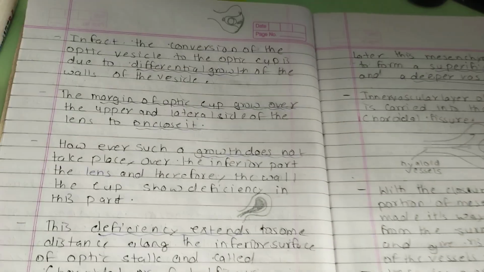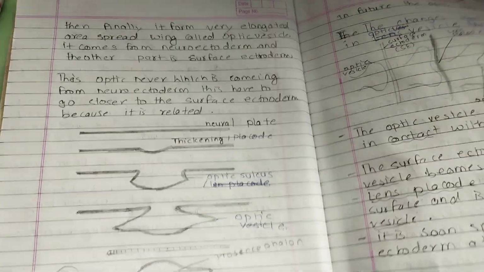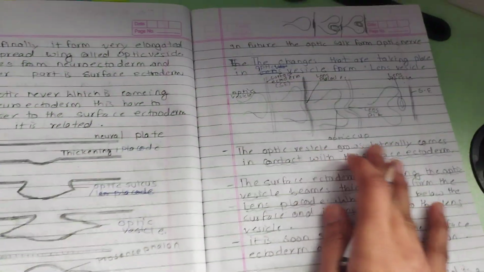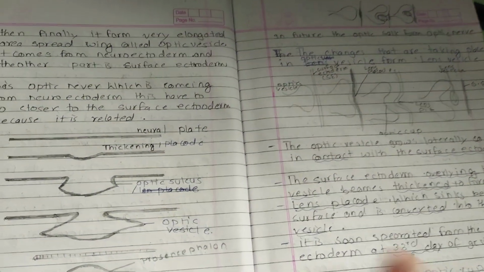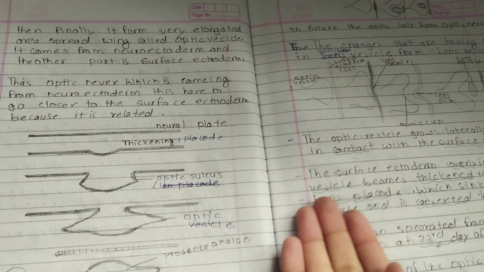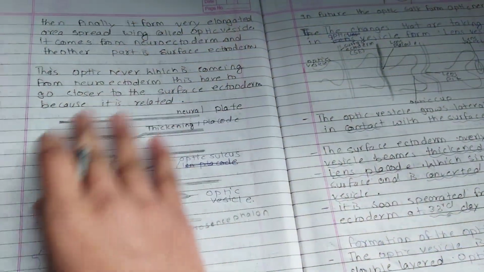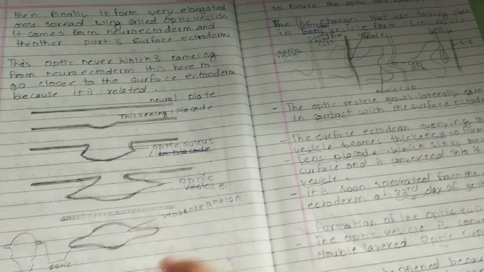Just study hard and study with the pictures, they will show you everything you want. And for the exam, I have a plus point. During the exam, if the question is about the optic cup or optic stalk, just draw this picture and you will get full marks.